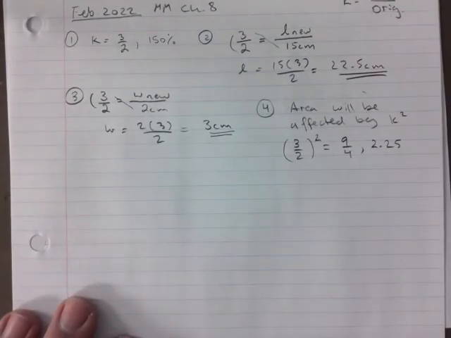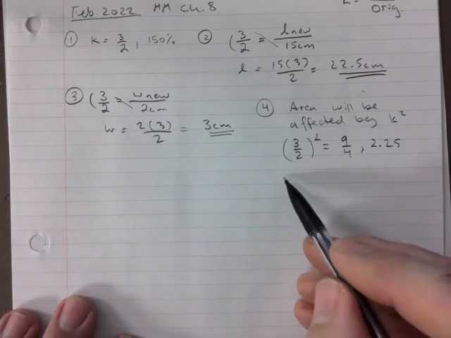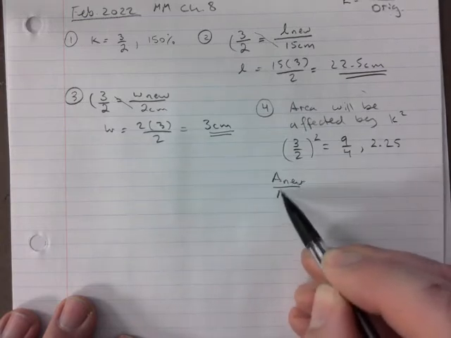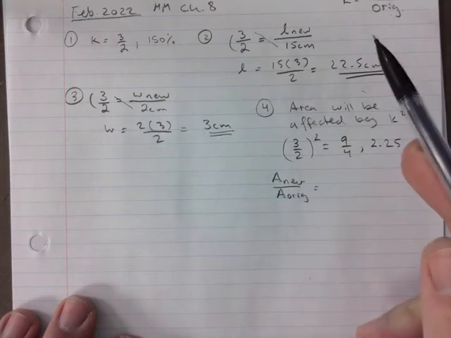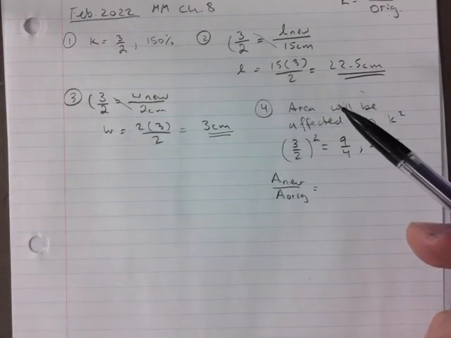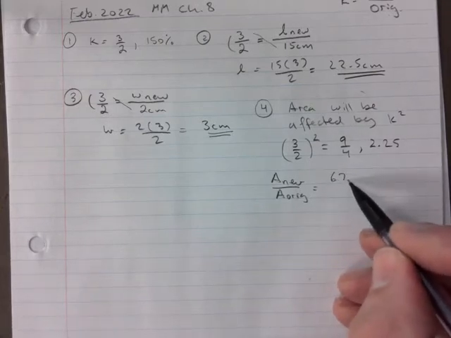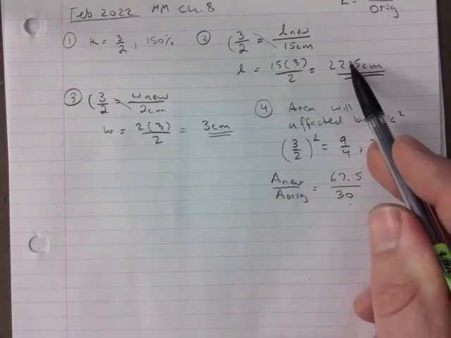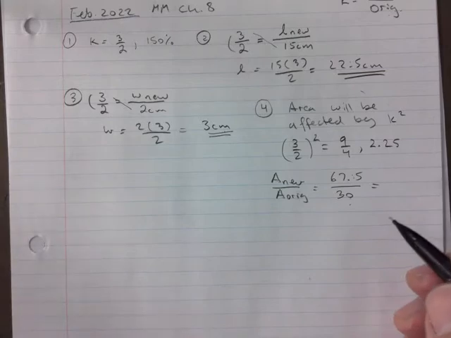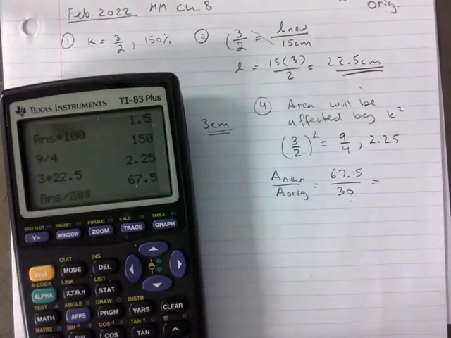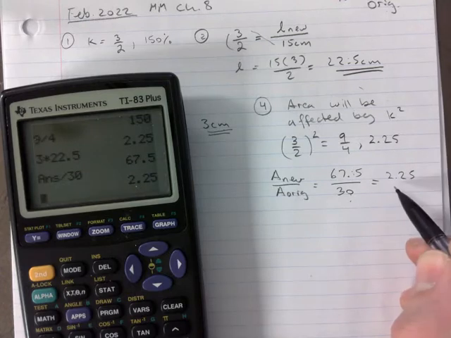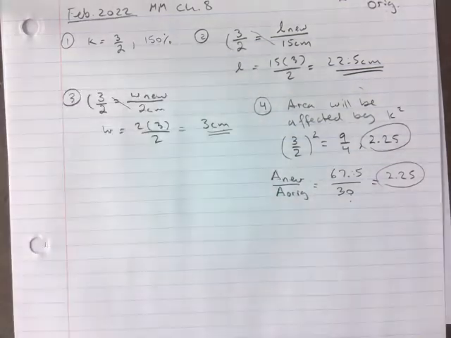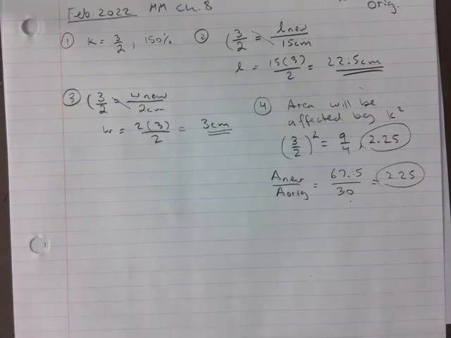And let's say you still didn't get it, right? You could find the area of the original, which is 2 times 15. That's 30 centimeters squared. So you go area of new over area of original. I need some help here. Just want to make sure I don't mess up on live television, right? So these are the two areas. If I just go length times width of the new, and divide them, you still get 2.25. That's what they have been affected by, k squared, okay?